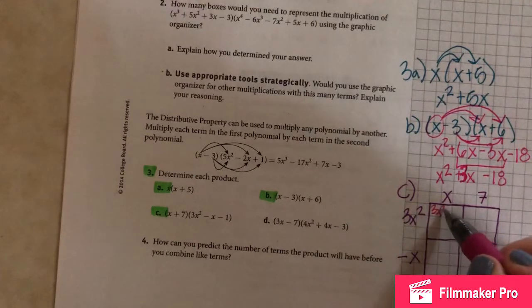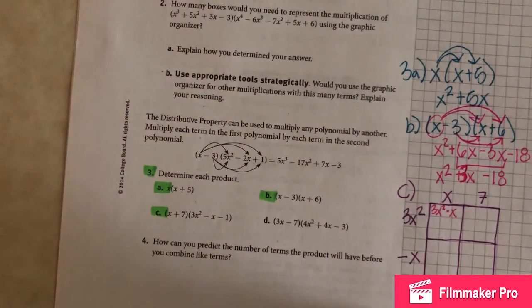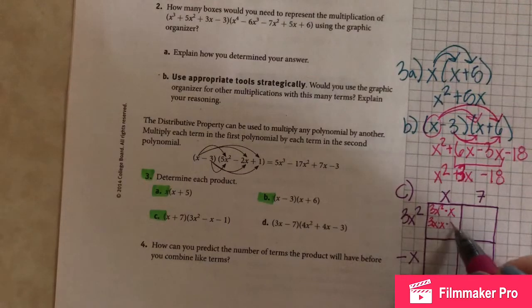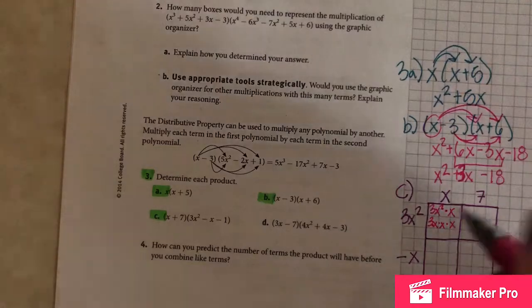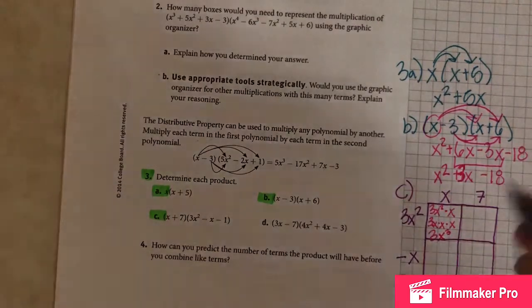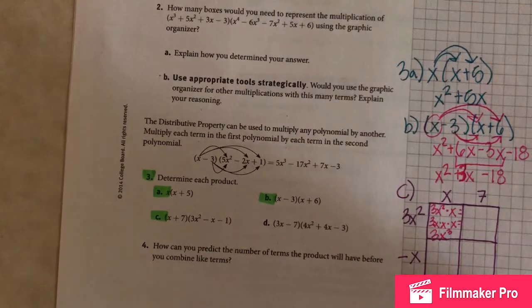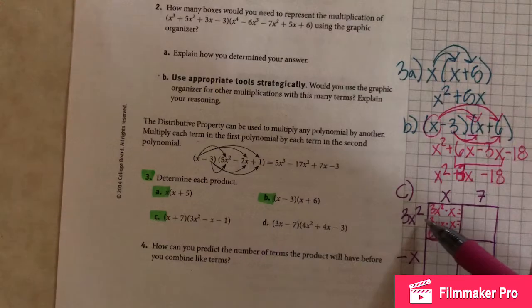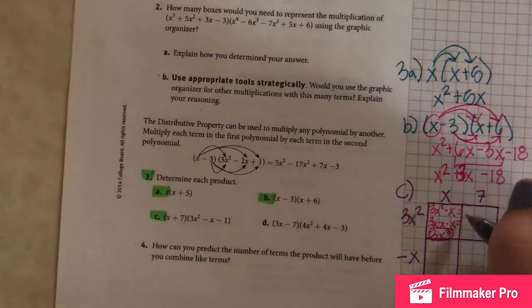So 3x squared times x. If you were to write this 3x squared out, you're going to have 3 times x times x times x, because I brought that one down. So how many x's do we have? We have 3, and we also have that whole number of 3 out in front. So 3 times x raised to a third. And I'll circle it just so we remember. And 3x squared times 7, so 7 times 3 is 21, and then we have multiplied by x squared.